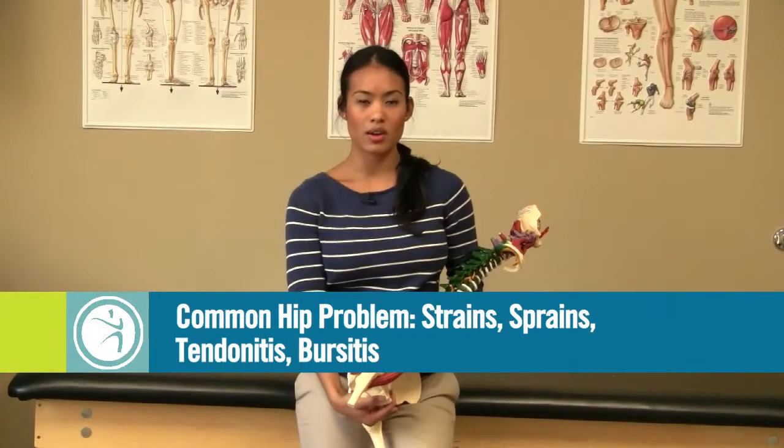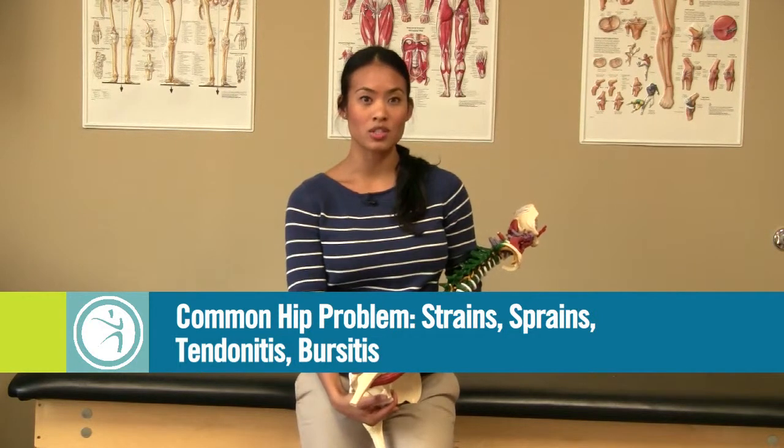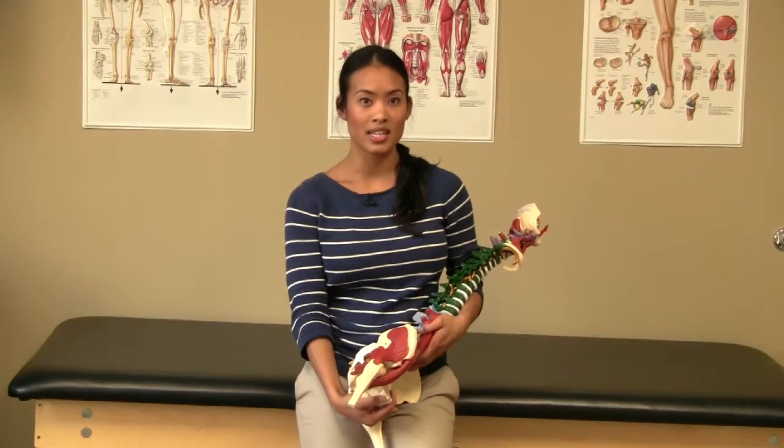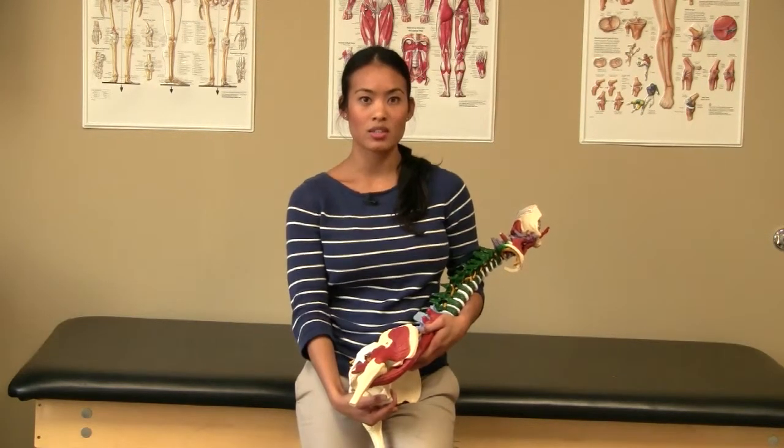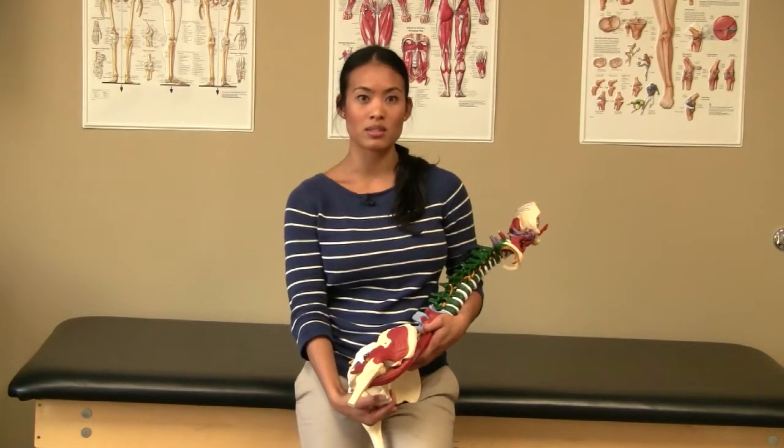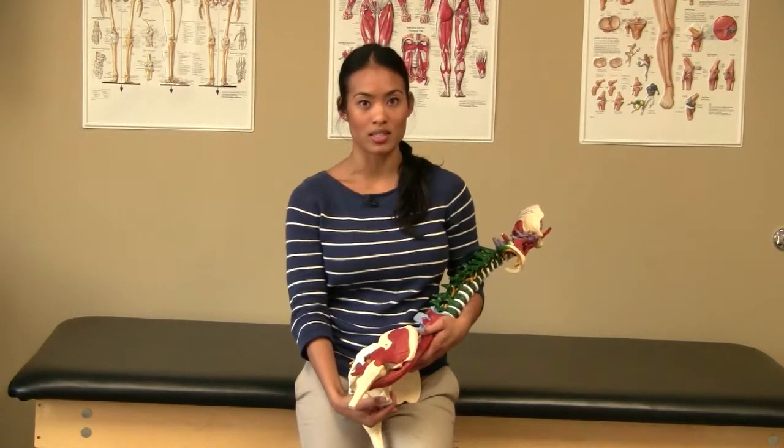One of the most common causes of pain in the hip region is due to strains, sprains, tendinitis, and bursitis. These are common conditions of the hip due to the muscles, tendons, and bursa that cross the hip joint. A muscle strain can be caused by micro-tearing of the muscle due to lack of flexibility or overusing a muscle that is weak. Pain can result due to inflammation or swelling.